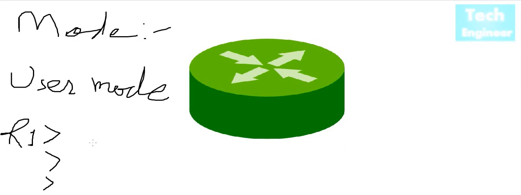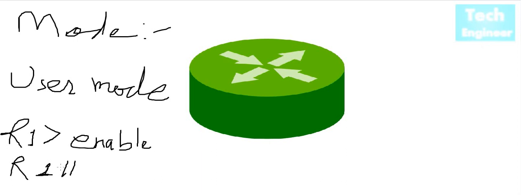For that user mode, we need to give a command called enable. Once we give the enable command, it will move to privilege mode. It will become like this, the privilege mode sign, the hash sign.